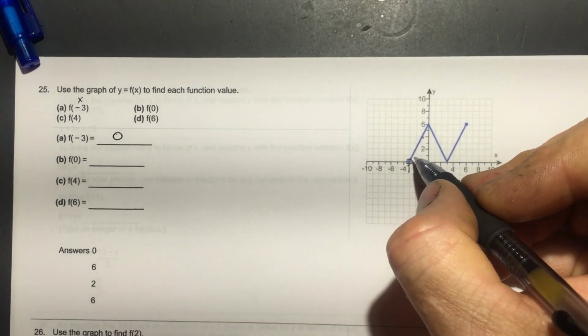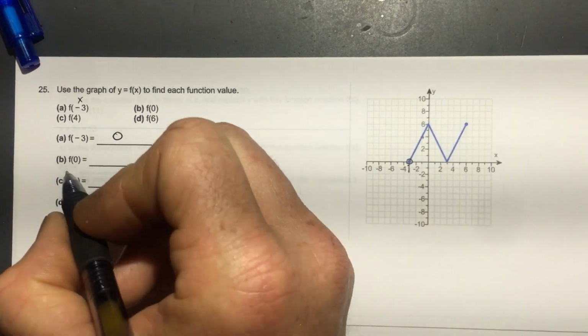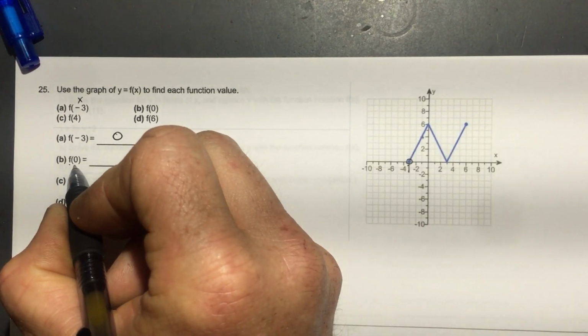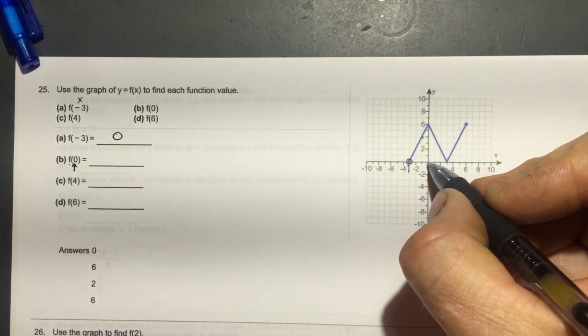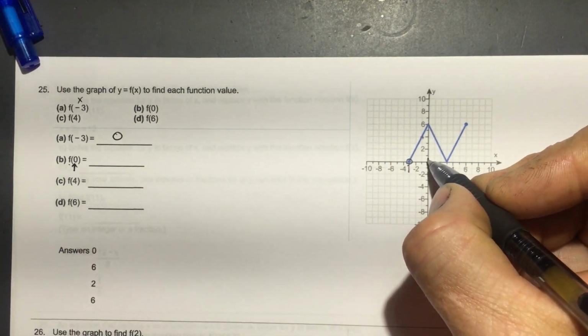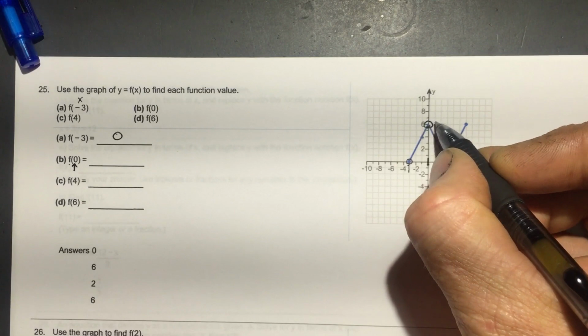Let's do another one here. That might be kind of hard to understand because it's on the axis there. But f of 0. This is my x value, so here's my x value at 0. Now where's the function at? Well, it's way up here. It's at 6.